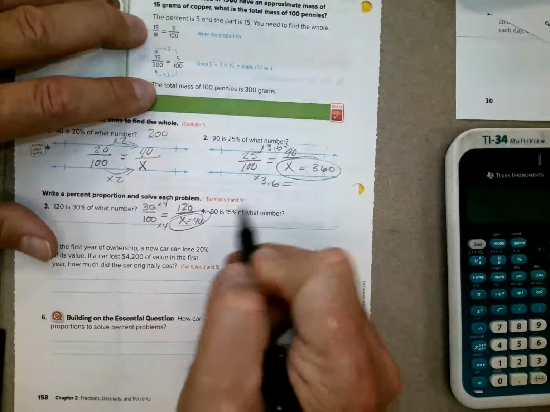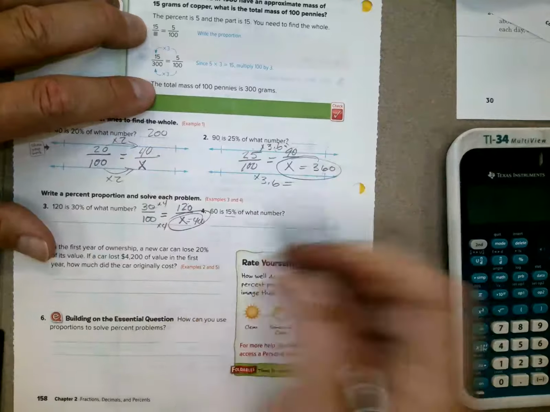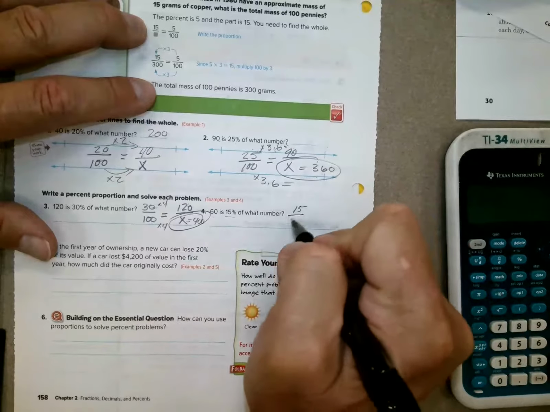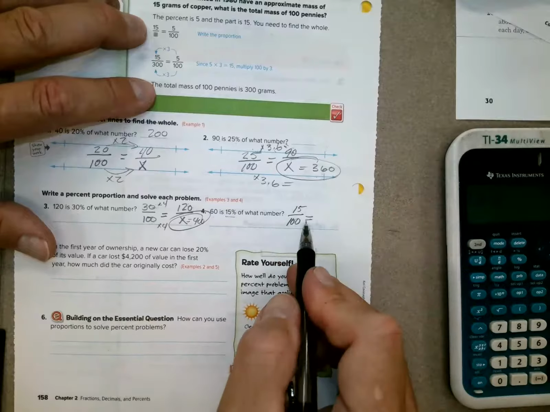60 is 15% of some number. Start with your percent. 15 out of 100 equals.